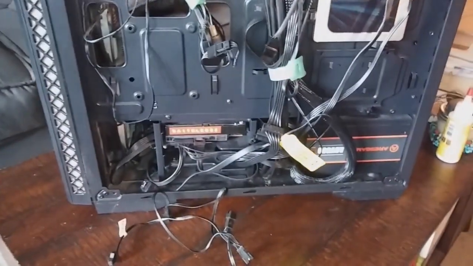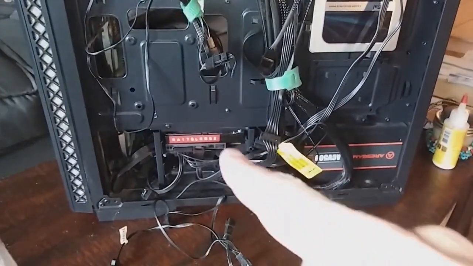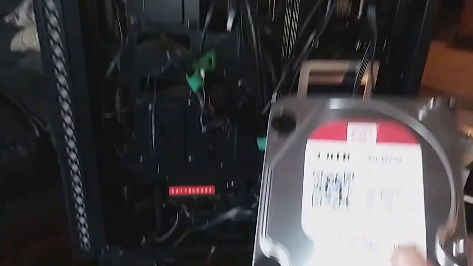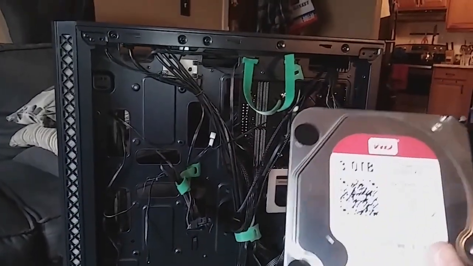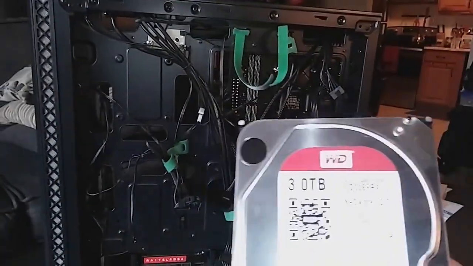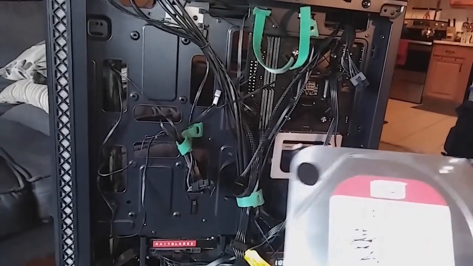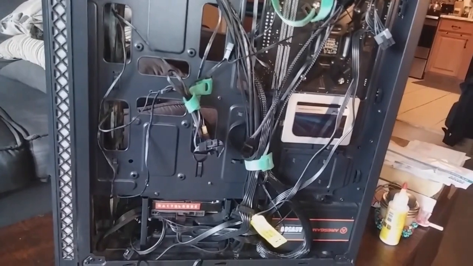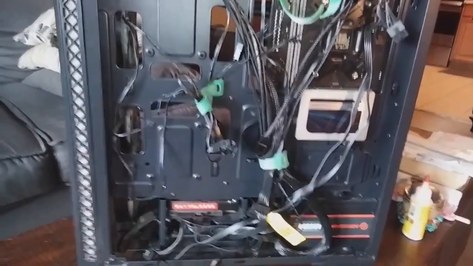And down here you'll notice in that section I've pulled out this drive. It's a WD Red, Western Digital Red. This was what was in my MyCloud server, and I was going to use it, and I can use it.